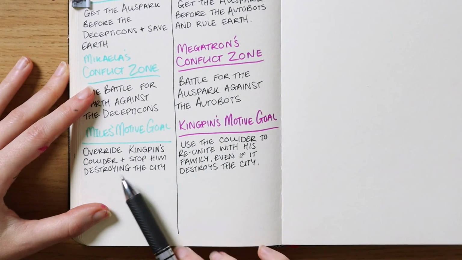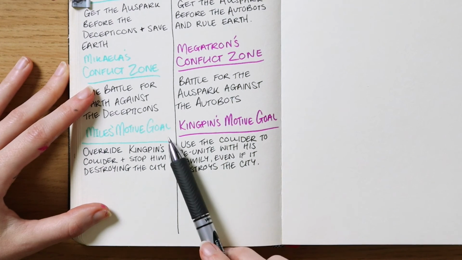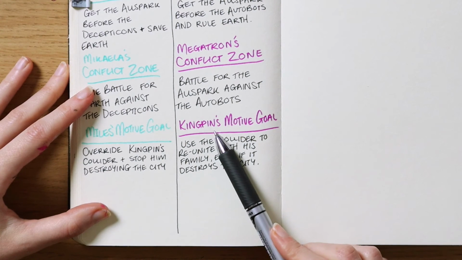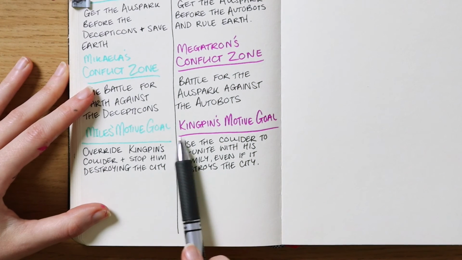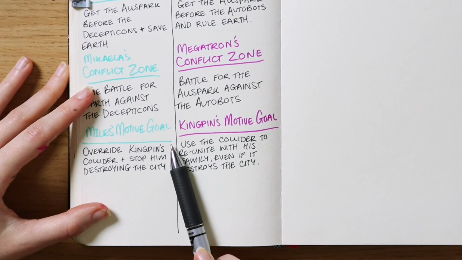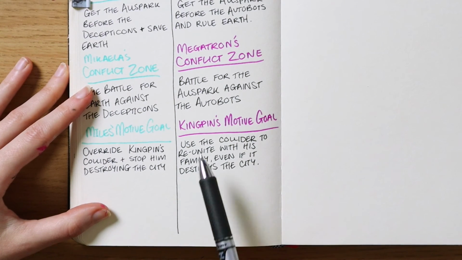And that is how we get around that. That's why we don't always have to have a villain character like this, straight up just wanting to destroy things for the sake of it. There can be more complexity to that. But the thing that keeps these motive goals in true conflict with each other is the fact that the collider can't be used in the way that Kingpin wants to use it without destroying the city.